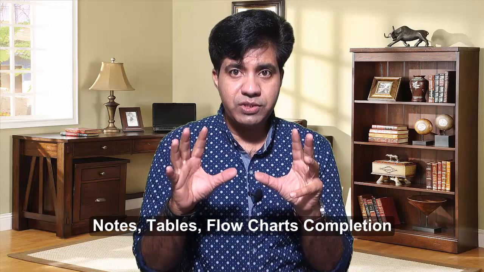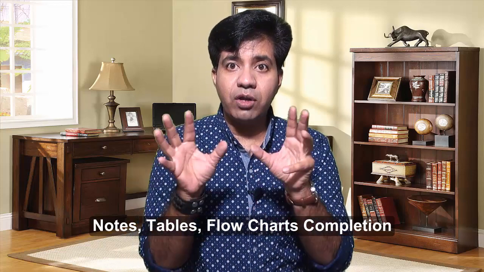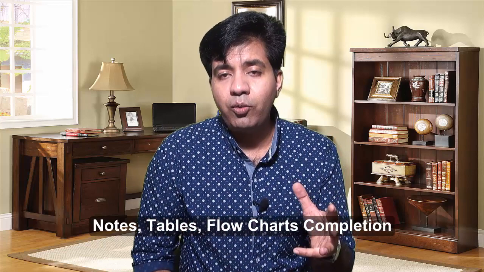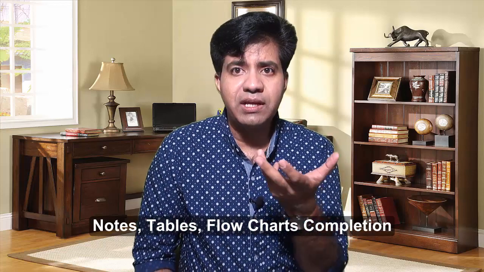We've got notes, we've got tables, and we've got flowchart, and you've got to complete them. Within these notes, tables, and flowchart, there are going to be gaps, and you've got to fill in the gaps. So you complete the gaps in the notes, table, and flowchart using words from the passage. Now, remember one thing. You've got to make your plan for reading.